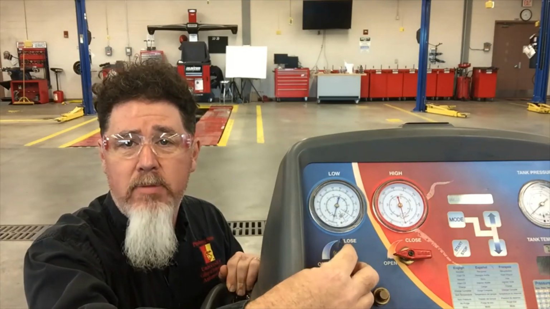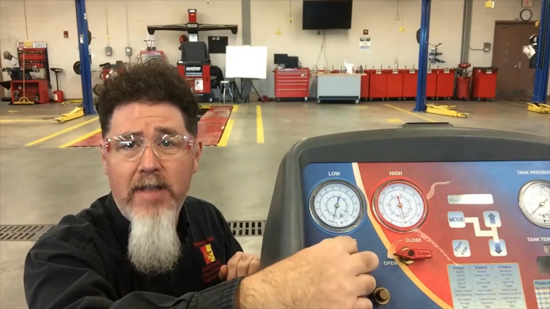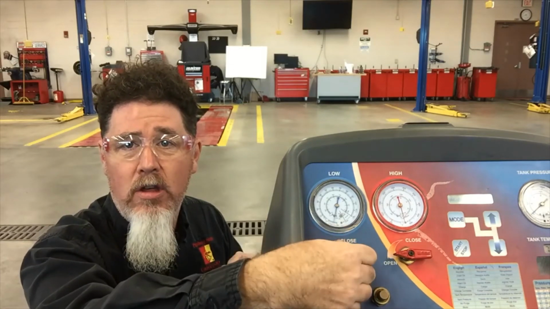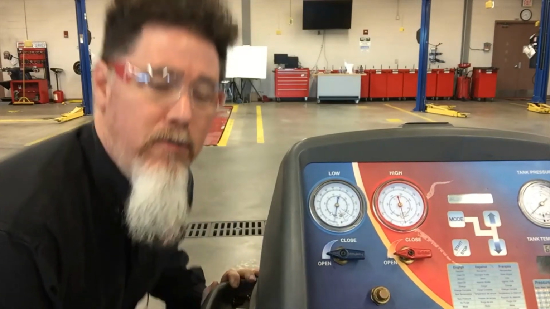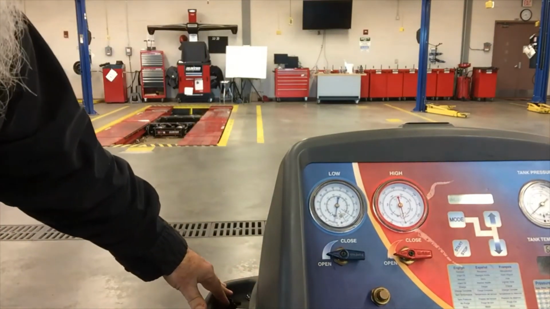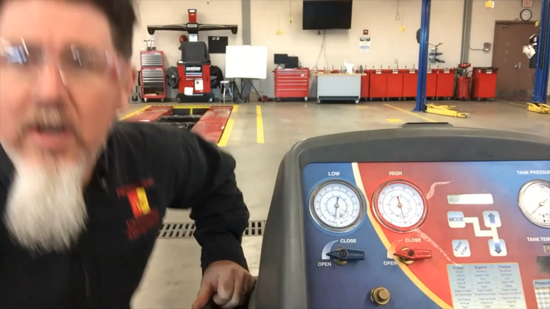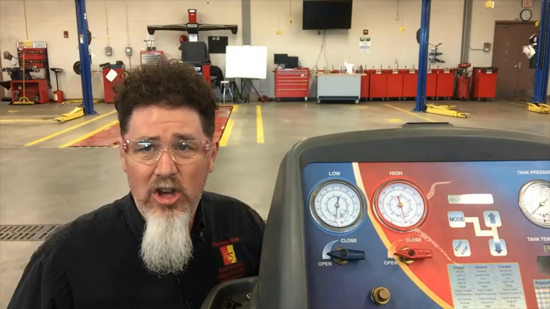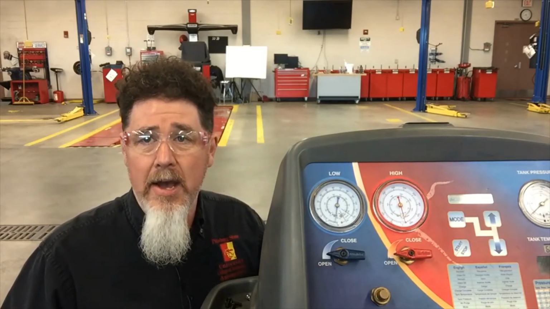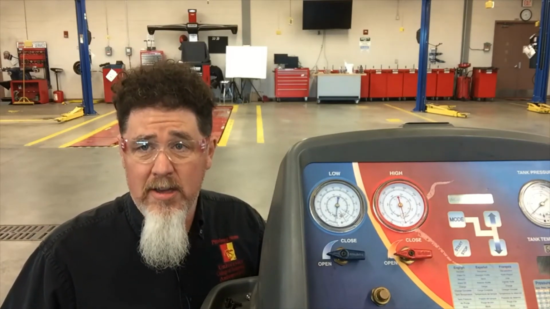Let's go ahead and open up this valve now, and let's see what happens to the gauge. And so immediately I see it moving. I'm going to have to walk around to the front to see where it's at. But immediately it's dropping past 20, going to 27, 28, 29. So again, this is another indication that there is a restriction in the system.